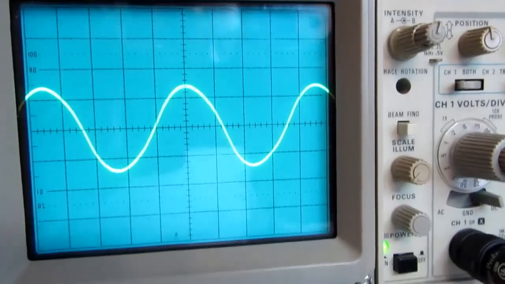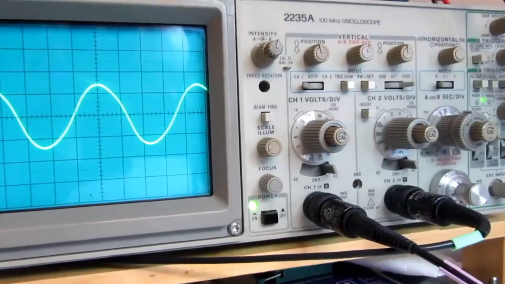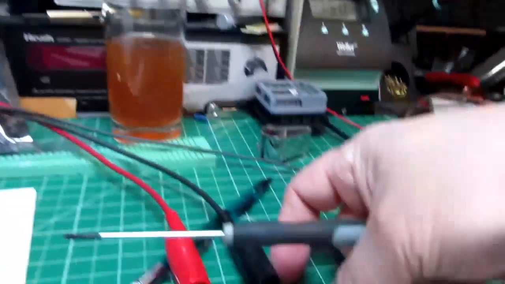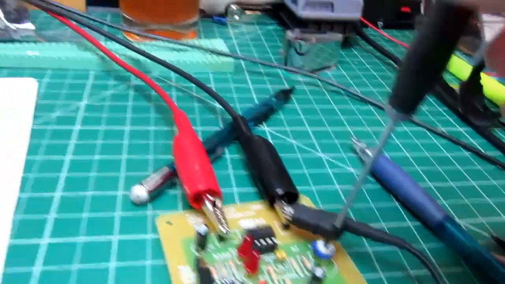I want to get it down to the point where it's 2 divisions, so I should be able to adjust the other trim pot here. It says to have it in the middle of its rotation to start with.